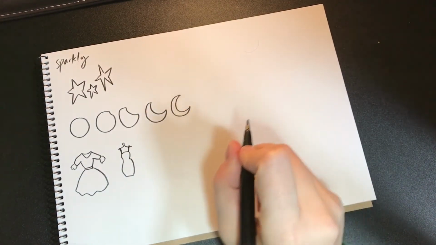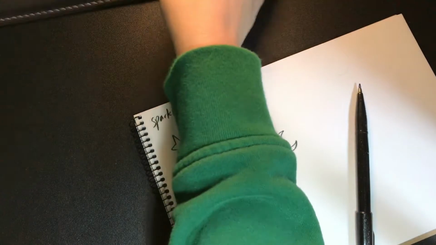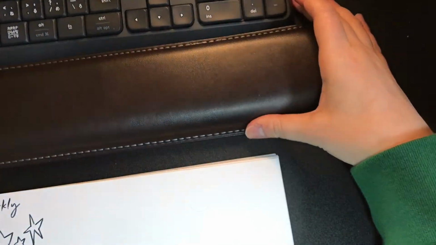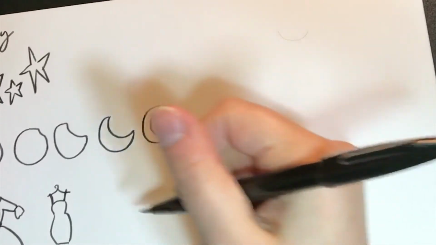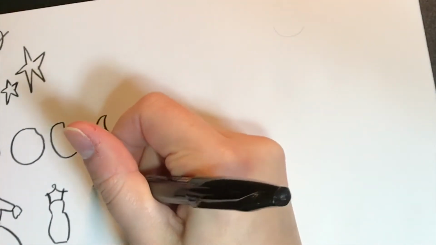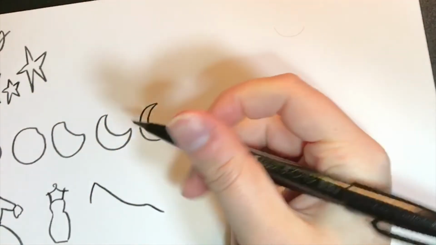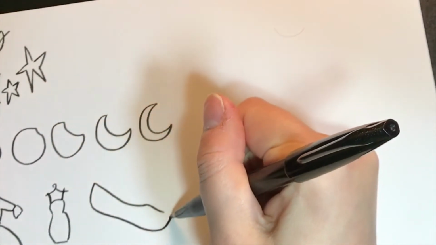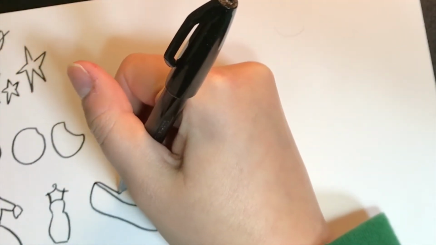Thinking like Cinderella shoes. What do Cinderella's shoes look like? So it's kind of like this, and then we got a shape like that almost, and then basically connects in like that.